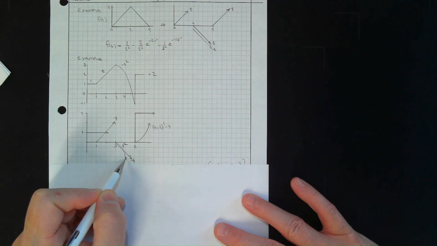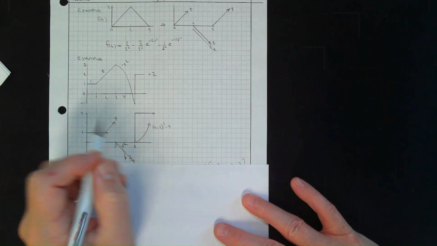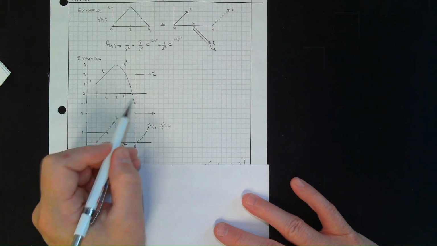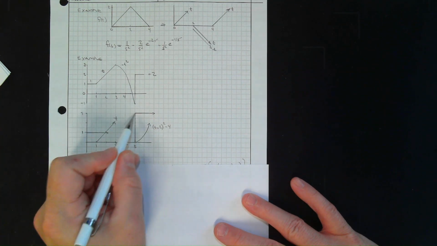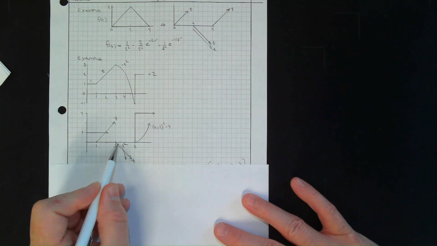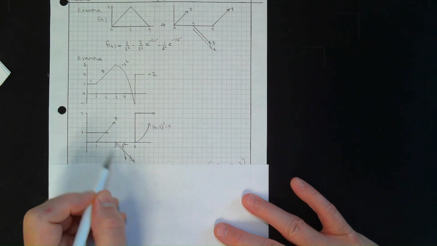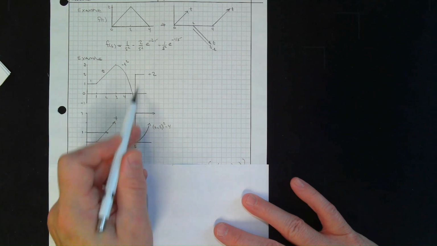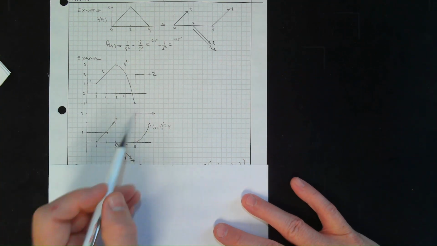Okay? Now, what happens next? We're going to hit 5. We want to step up by 3, so that's easy. But we have to have something that undoes that parabola so that we can go from where we are and go up 3. And that's this function.